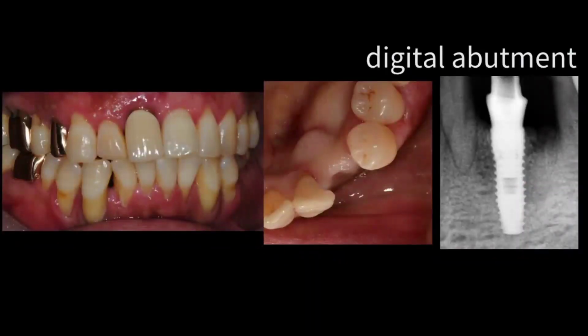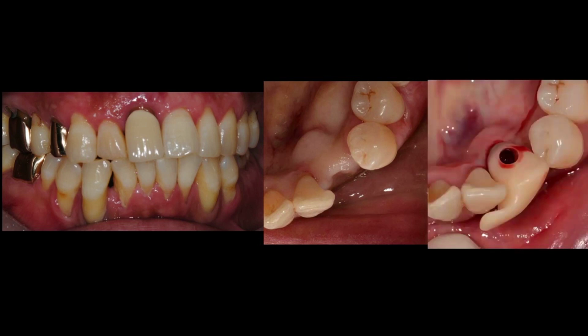With this case, the area in question is the number 33 and 43 sites. And this here is the photo of operation day. And you can see the wing on this, right? The wing. This is what is used when we put on the provisional.